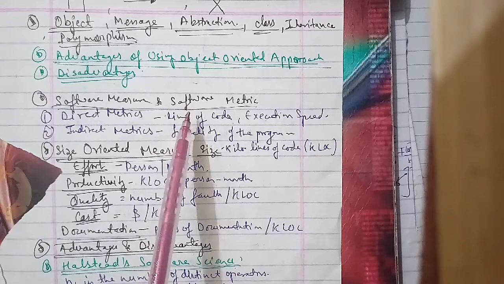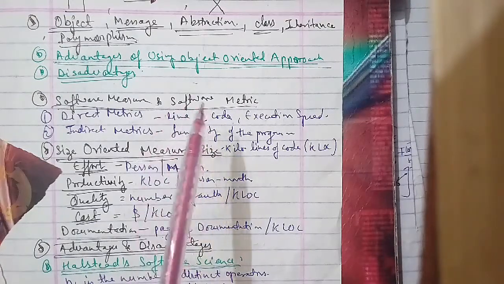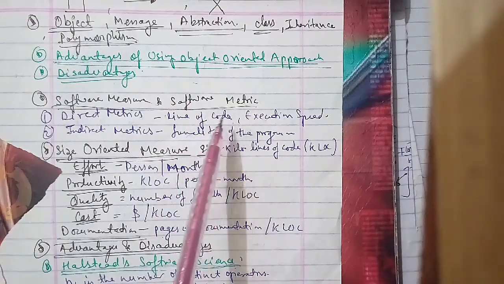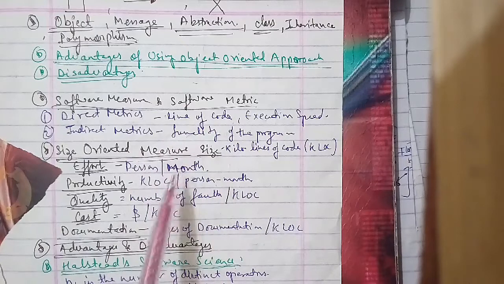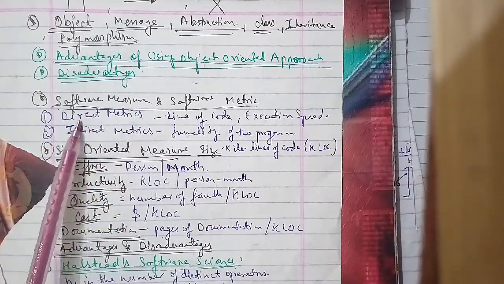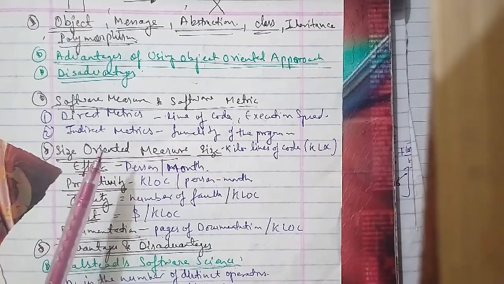We'll talk about another question that has been asked here. The question is to define software metrics. What are the various categories of software metrics? Discuss with the help of an example.